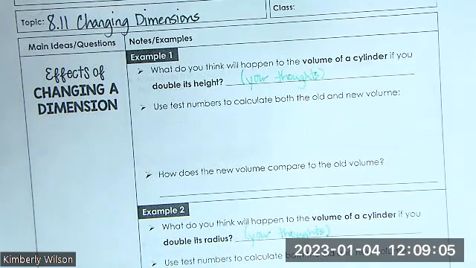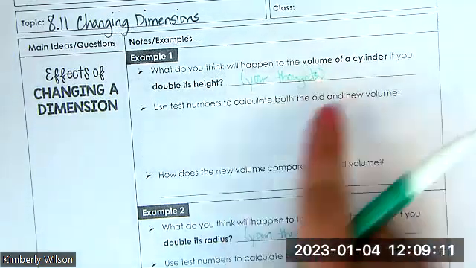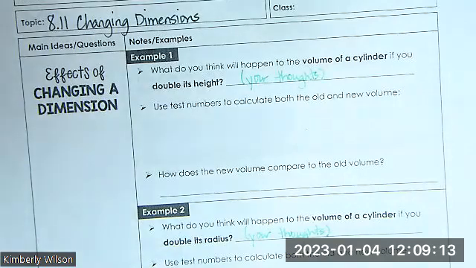So the first example, what do you think will happen to the volume of a cylinder if you double its height? In this blank where I have your thoughts, write down what your thoughts are. What do you think will happen? Now we're going to use some test numbers to see what actually happens.